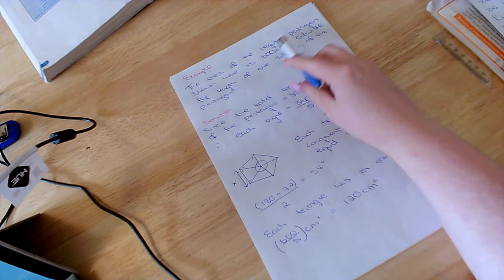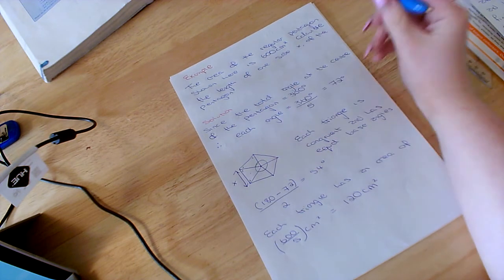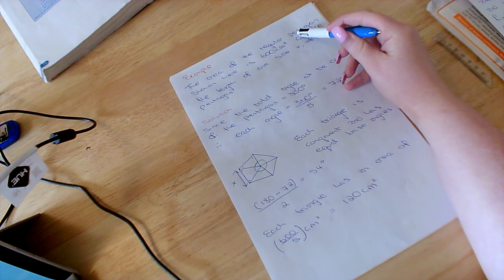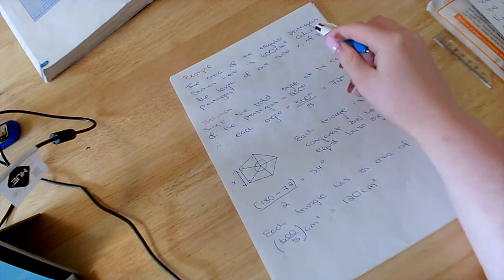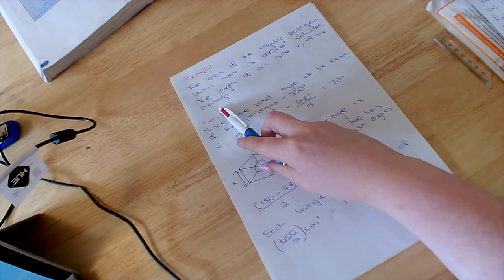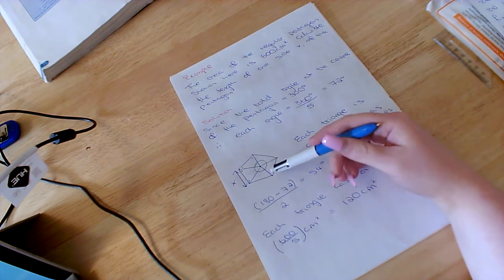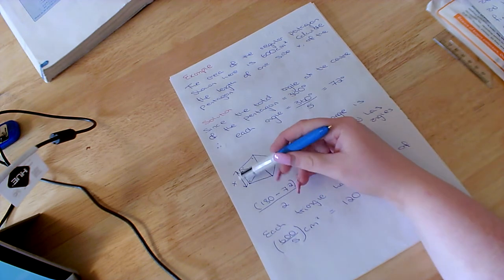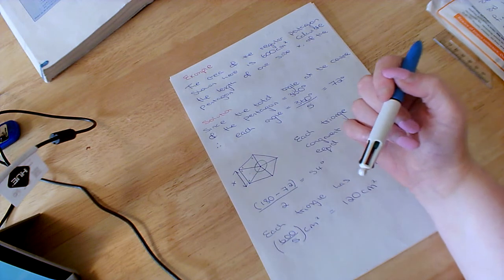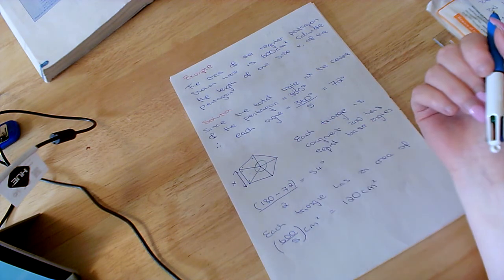Right, here I have a question about polygons, okay? The area of the regular pentagon shown here is 600 centimeters squared. A pentagon is a polygon, a 5-sided shape. And I'm asked to calculate the length of one side x of the pentagon. Okay, so I've drawn out my pentagon here, my 5-sided shape, and I'm looking for one of the lengths here, x, okay?